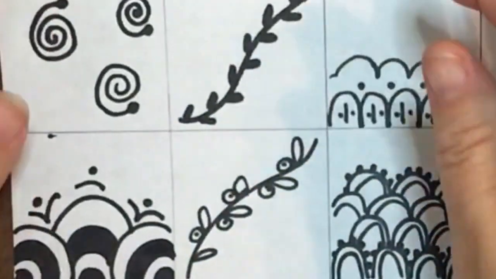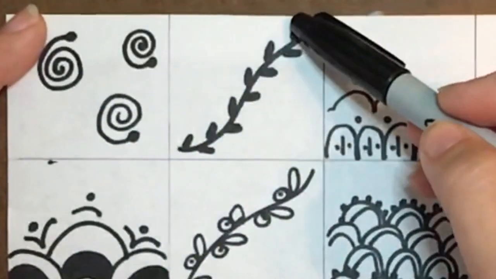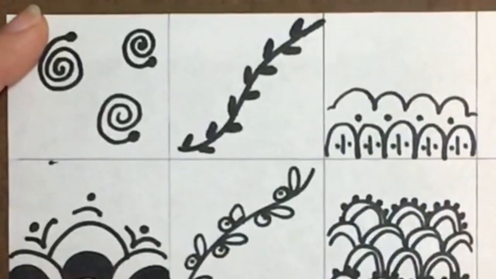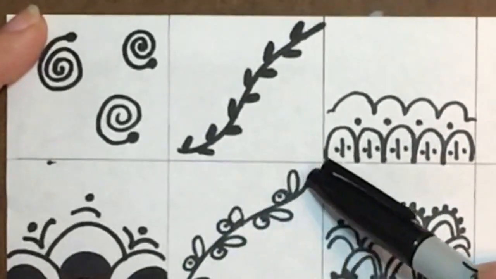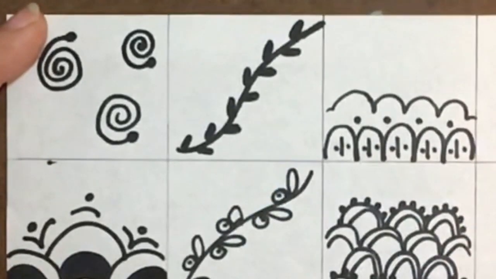All the way up to the top, we've got just a very simple vine, a curved line with alternating little colored in leaves. The same idea here with a curved line, open leaves that you can use different colors on, and then a berry with a dot in it.